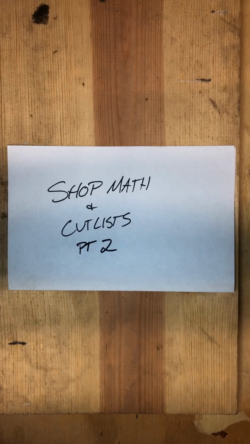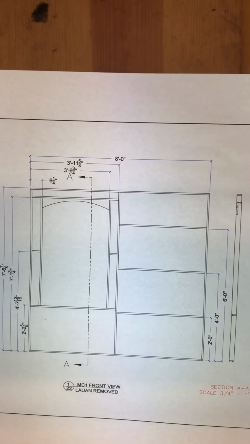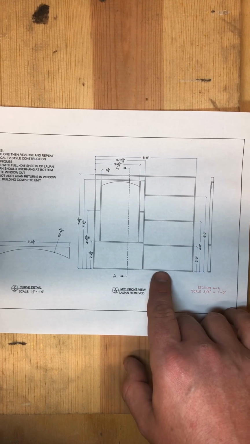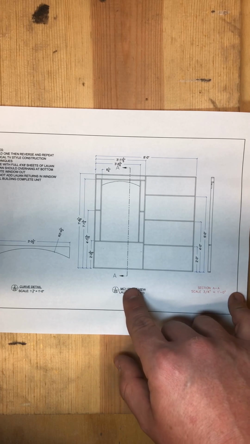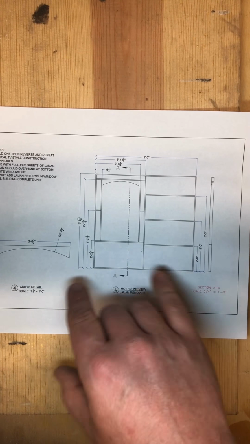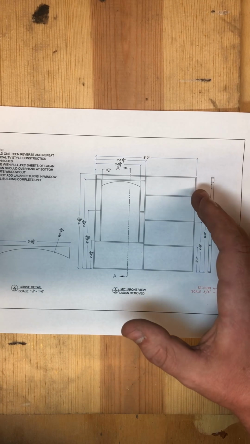All right, welcome back. We are going to start looking at using ShopMath to create cut lists. Now, I'm sure you are curious, why in the world do we ever need to use ShopMath to create a cut list? Well, more often than not, you're going to find yourself being handed a drawing that looks something like this. And on this drawing, it has all of the information you need to build it, but it doesn't necessarily tell you all of the pieces that you need to cut to length. It's all there by using math and adding and subtracting, but you still need to think things out a little bit.